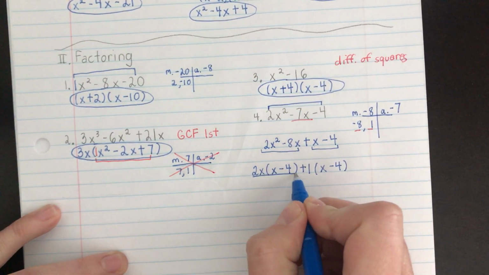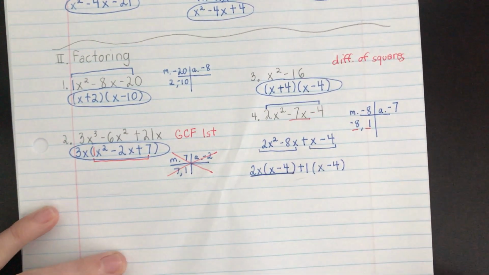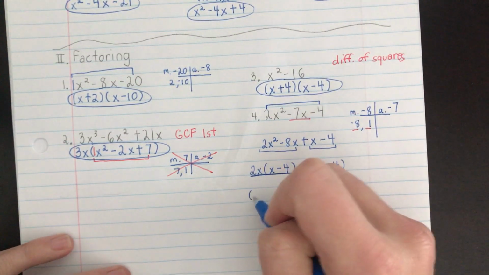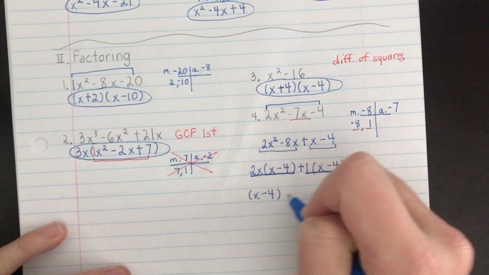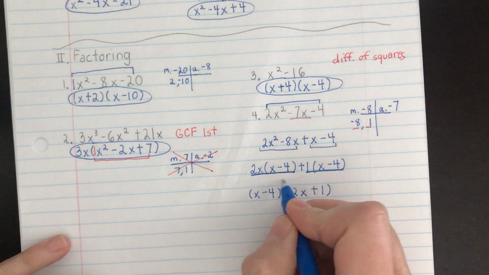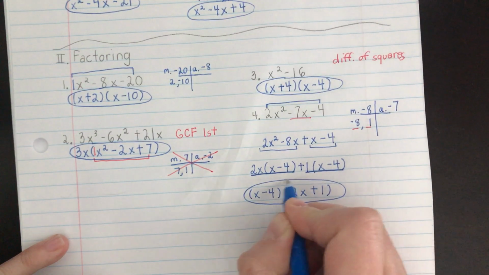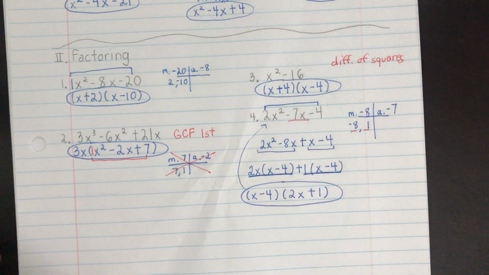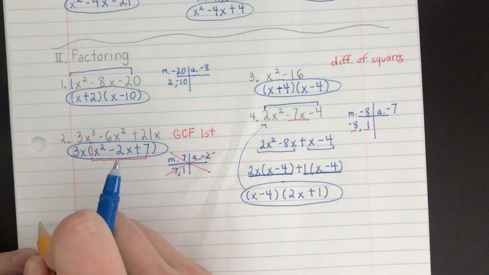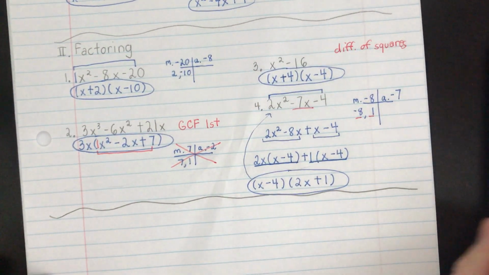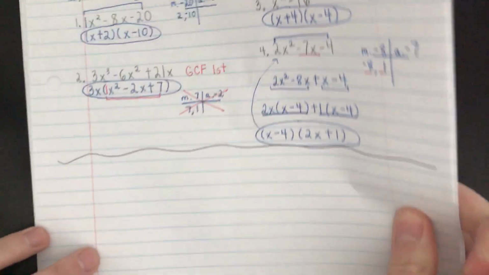And now here, this term, I know it's hard to believe, but that is a term, and this term have x minus 4 in common, so it's x minus 4, 2x plus 1. So this would FOIL back to this if I multiplied it out. All right, so that's grouping. So that's section 2 in a nutshell, finished with section 2.